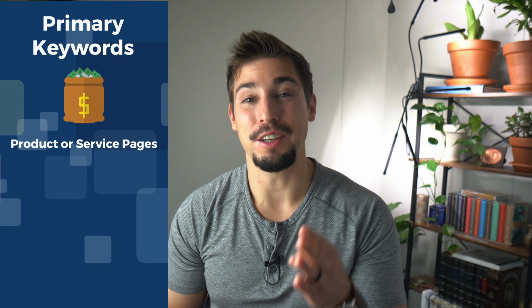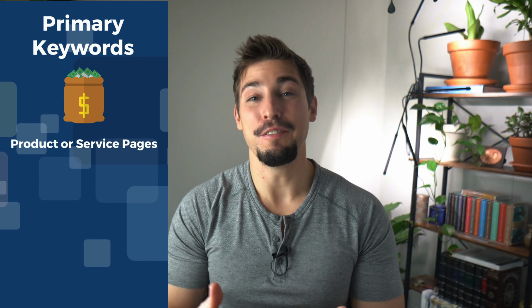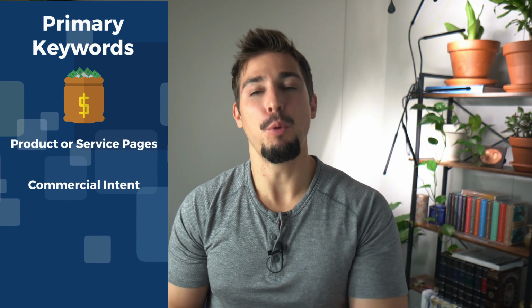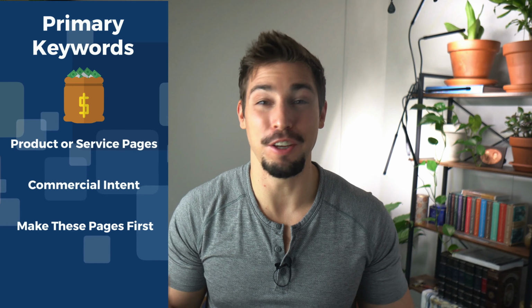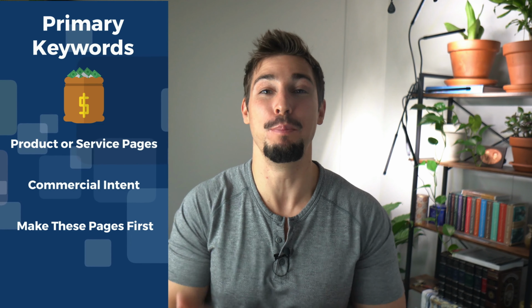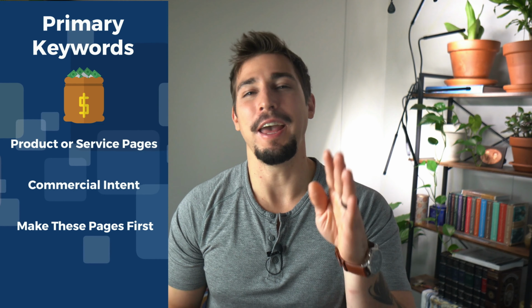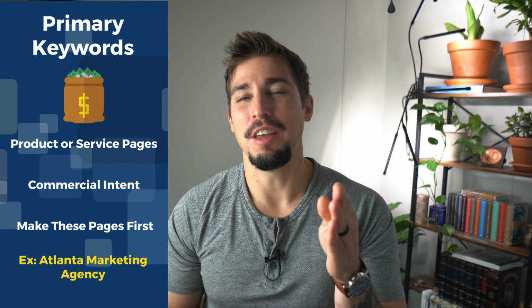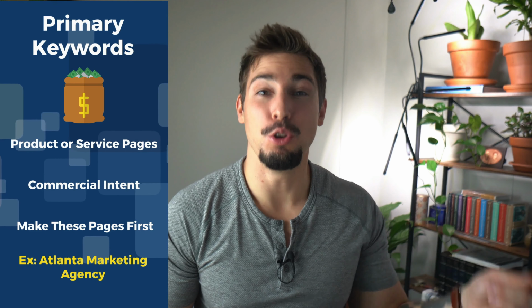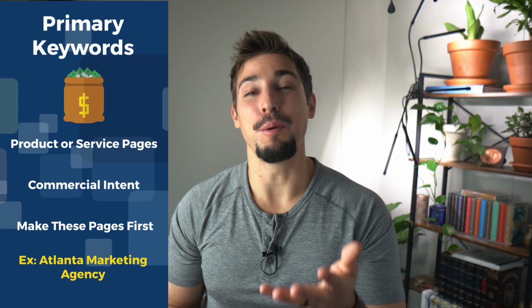Now, key phrases are separated into two camps. The first is your primary keyword phrases. These are keywords that someone would type into search engines when they're trying to buy your stuff. These are your product or service pages on your website. These key phrases have commercial intent. It's important to create content for these words first because all of your blogging efforts and content efforts are going to be going towards building these pages up. For example, Atlanta marketing agency is a primary keyword because someone usually searches for this when they're looking for marketing services.